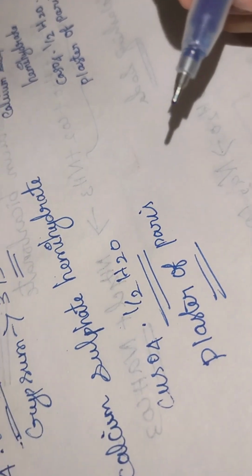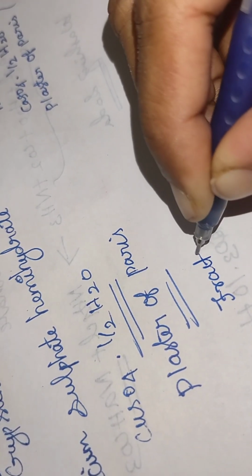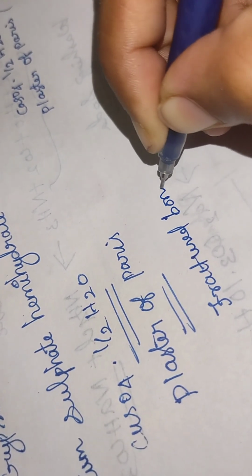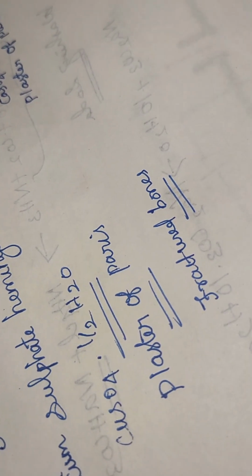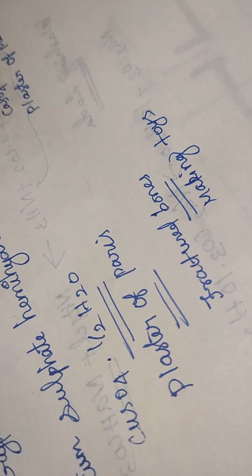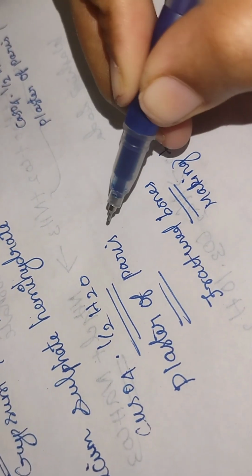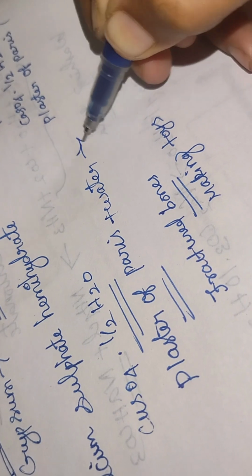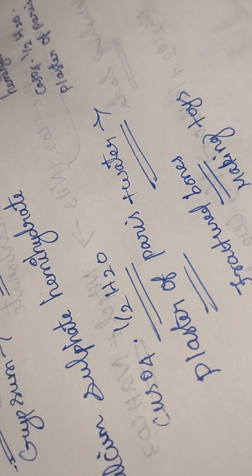Doctors use this plaster of Paris for supporting fractured bones, to keep the bones in the right position. Not only in medicine, it is also used for making toys. This is a white powder. This white powder is mixed with water, then it becomes a solid mass. Then it is used for any other uses.